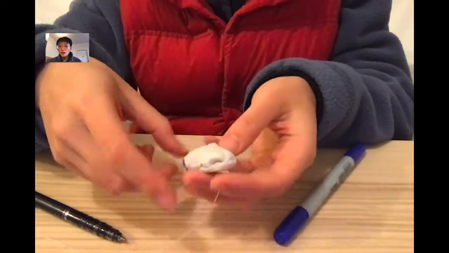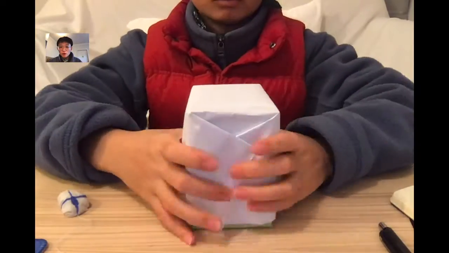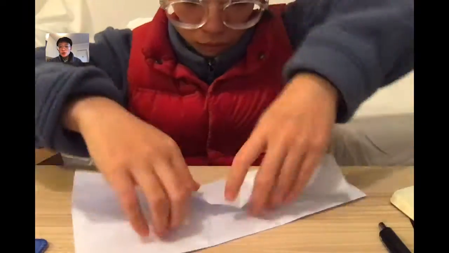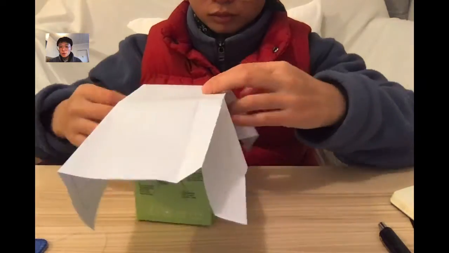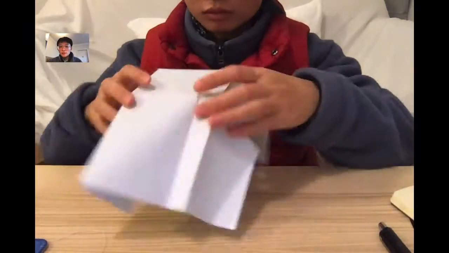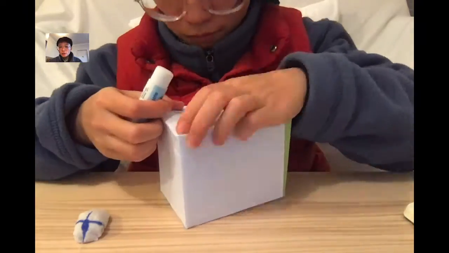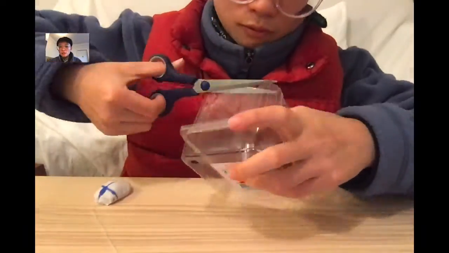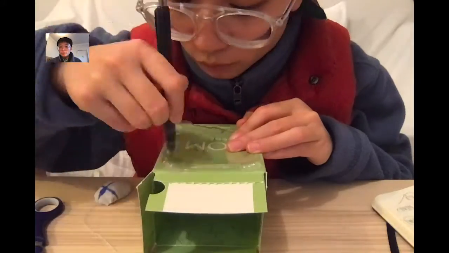And then I'm creating the box for the screen, and I use the recycled paper. I use some paper folding technique to make the shape and to change the color, and use stick bond to make it more stable, and cut the plastic box to represent the glass of the screen.